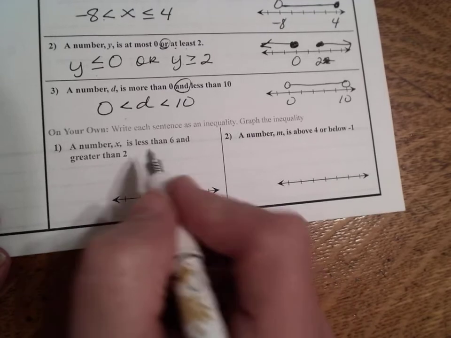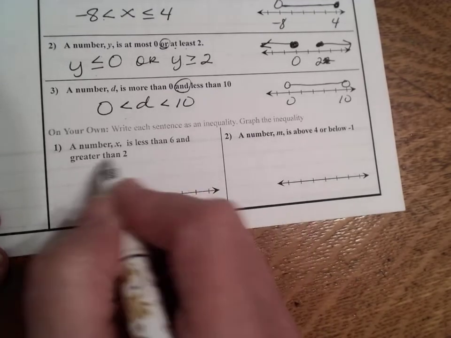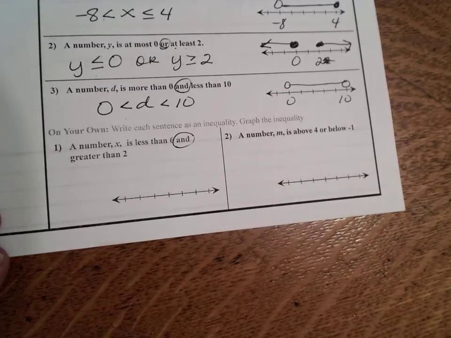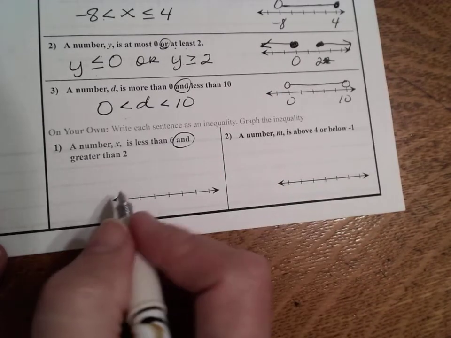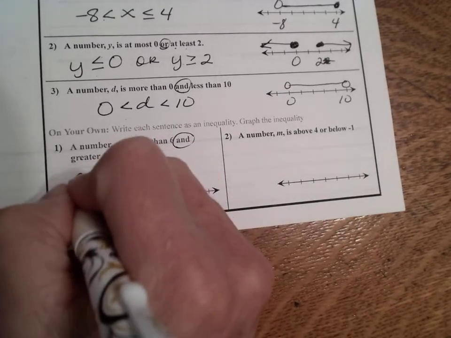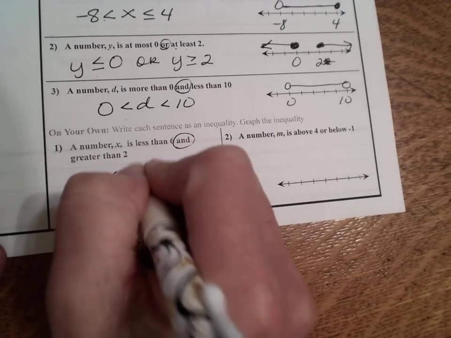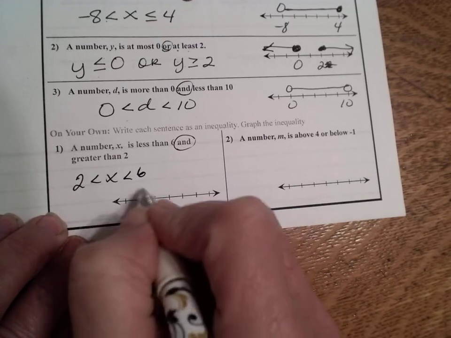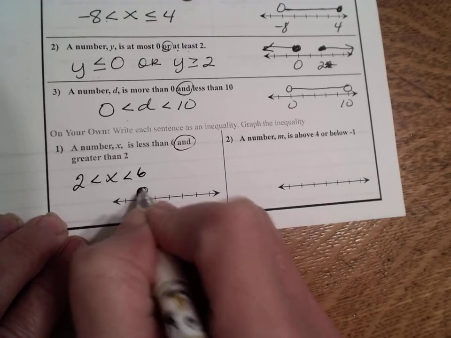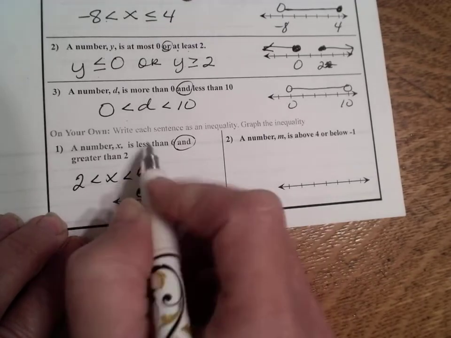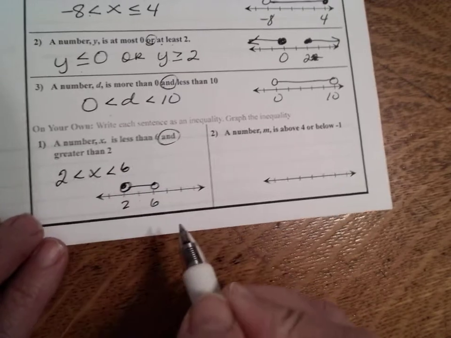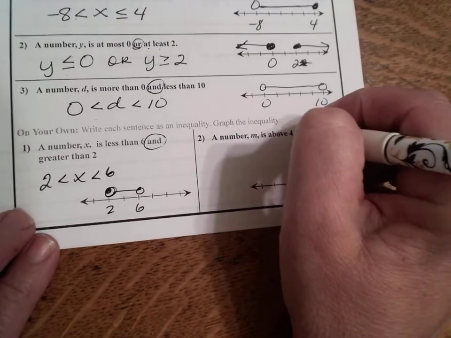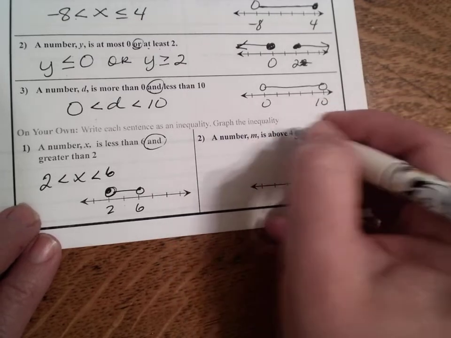All right, so on this one, you can pause it and try yourself, and then just check. But you're going to have a number x is less than 6 and greater than 2. I always like to circle or highlight my and or statement. So it's greater than 2 and less than 6. So it's going to be between 2 and 6. And 2, 4, 6. Oh, that's going to be open circle, sorry, because it didn't equal 2. That should be open.